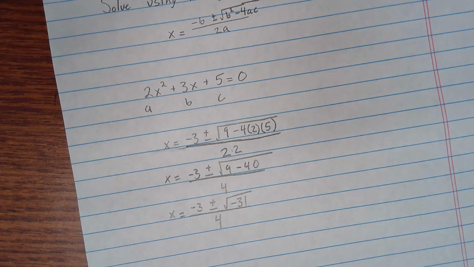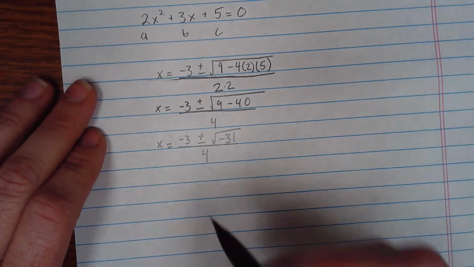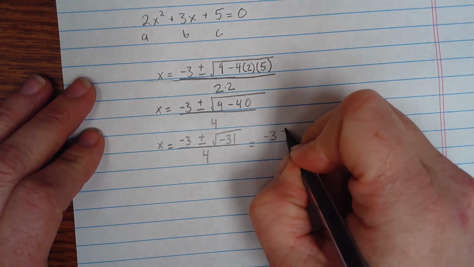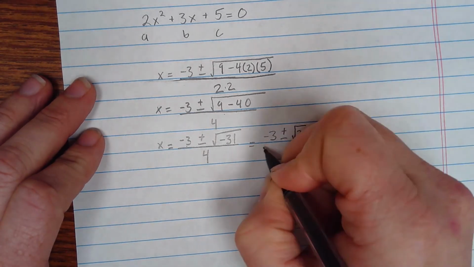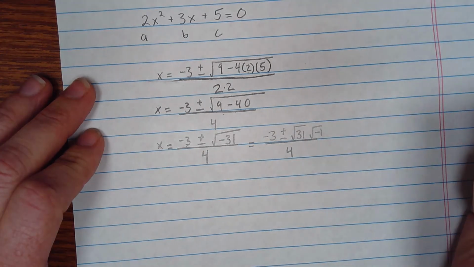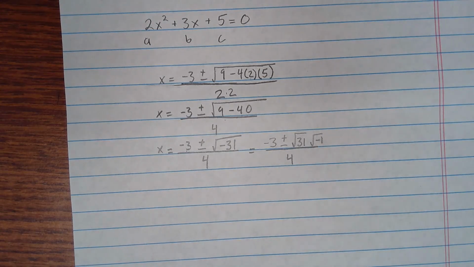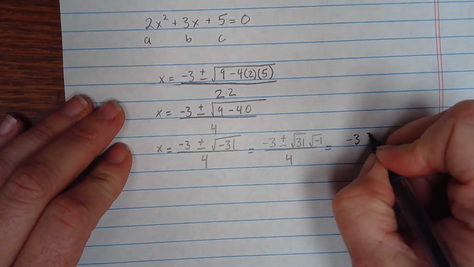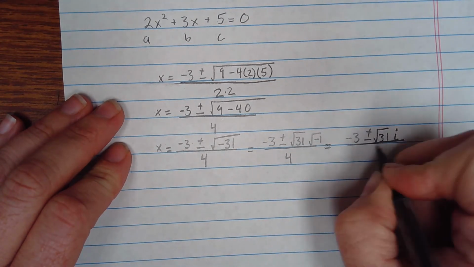Well, many of you would look at this and say, oh, we're done. We can't do it because we can't take the square root of a negative. No, you can do that now. Remember, we just learned all the complex numbers. So this is the same as saying negative 3 plus or minus the square root of 31 times the square root of negative 1 all over 4. That's right, these are complex numbers now. So this doesn't have any real roots, but there are complex roots. So negative 3 plus or minus square root 31 i all over 4.